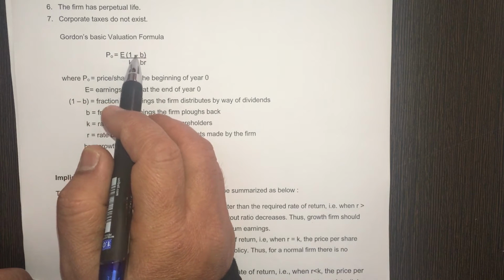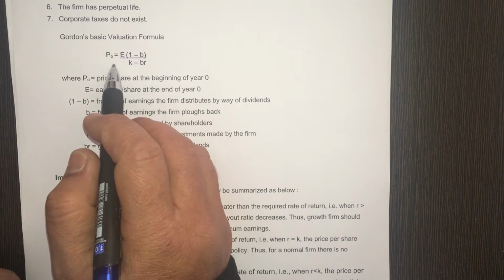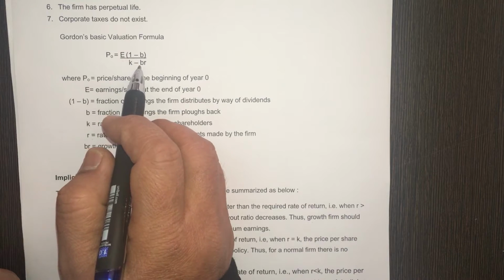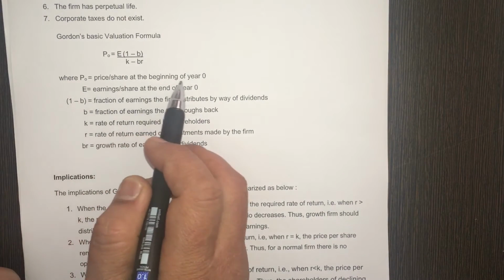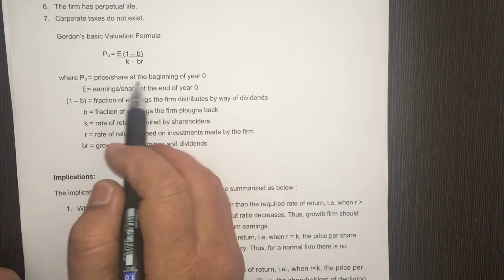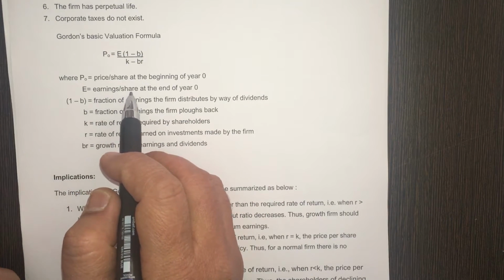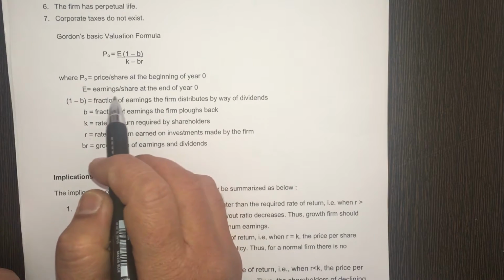Now let's look at Gordon's basic valuation formula. P is equal to E into (1 minus b), the whole thing divided by k minus br, where P is the price per share at the beginning of year 0, that means the current market price of the share. E is earnings per share at the end of year 0.